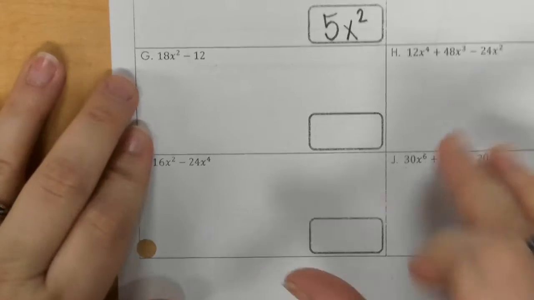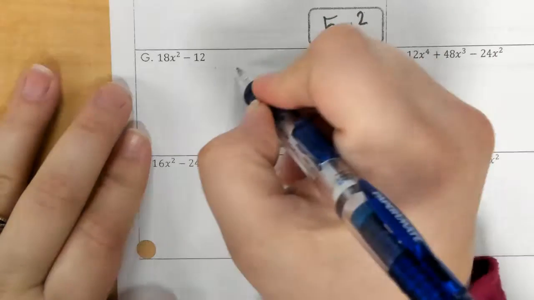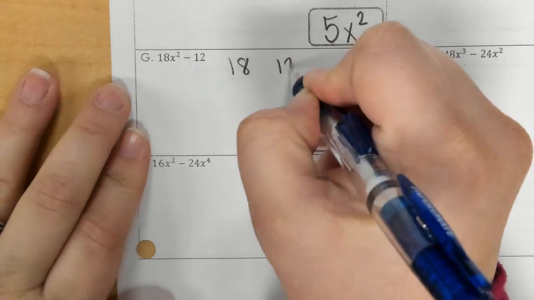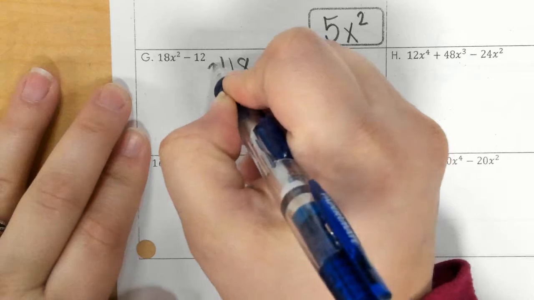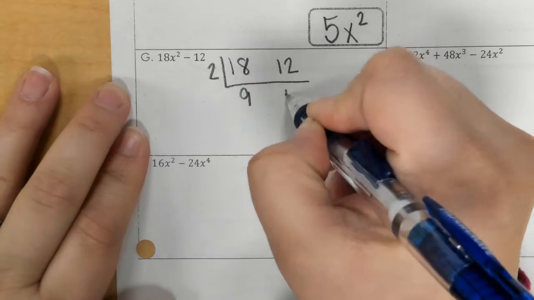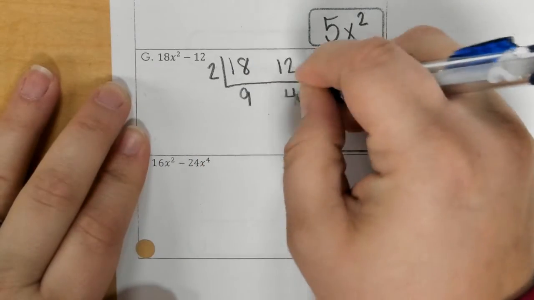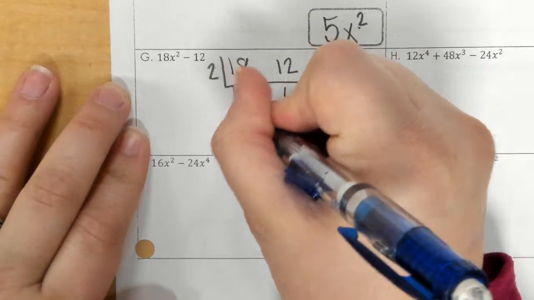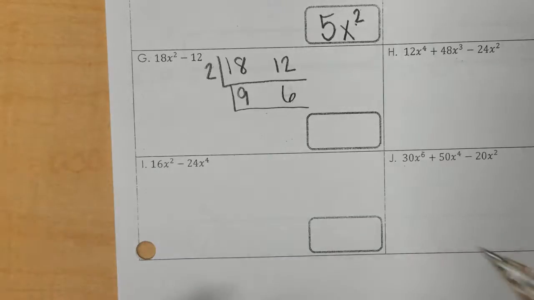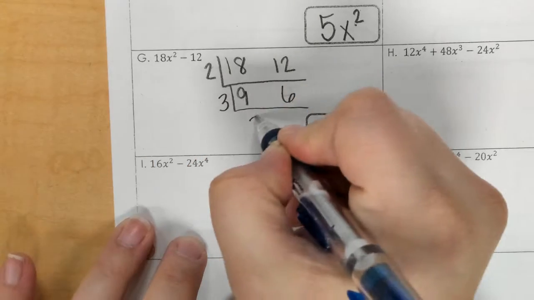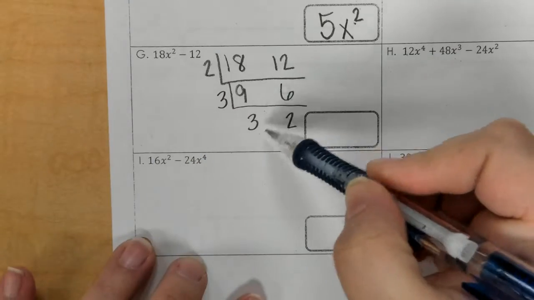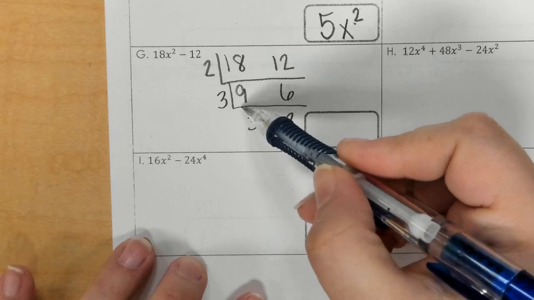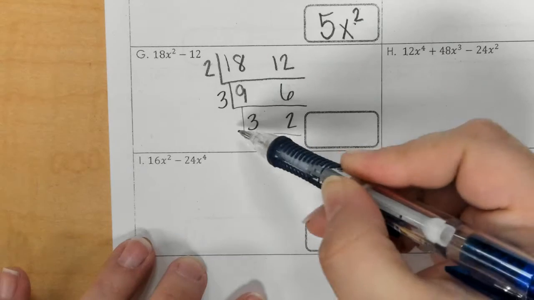In letter G, we have 18 and 12. So I know that 2 can divide into both of those. And that goes in 9 and, no, not 4, sorry, 6 times. Now, what number goes into 9 and 6? Well, a 3 does. And we can see that the only number that goes into 3 and 2 is a 1.